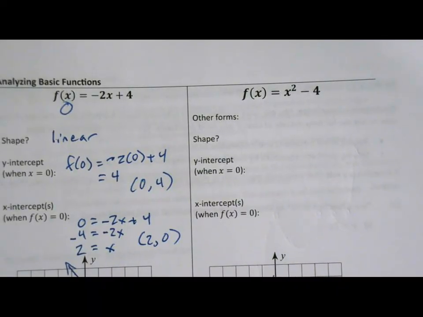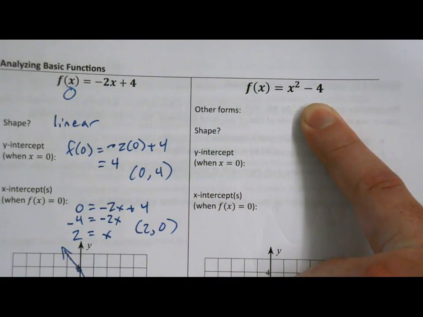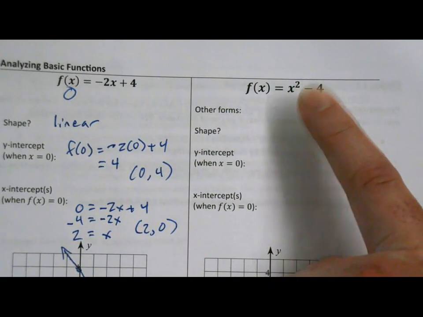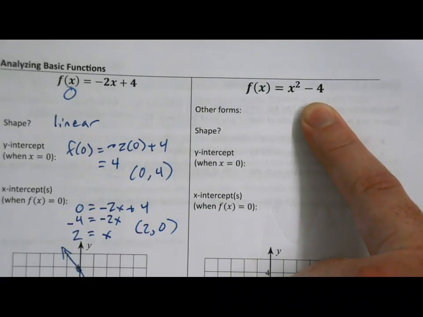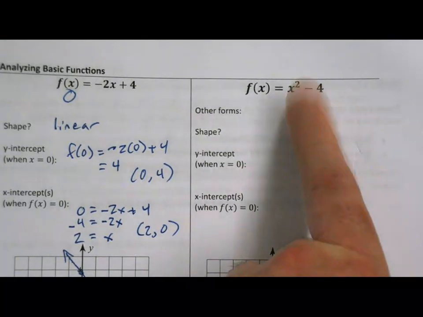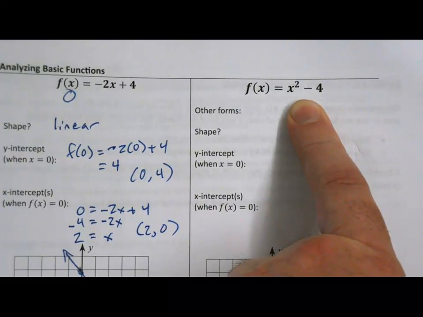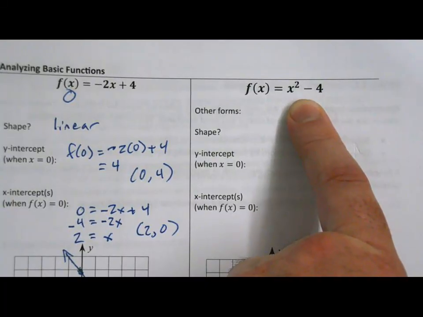One of the things that we're going to do later this week and early next week, I need you to be able to look at something like x squared minus 4 and picture exactly what this thing looks like in your head. I want a fairly accurate graph. You should be able to tell me where your x-intercepts are, your y-intercepts, what shape it is. What shape is this thing, by the way? It's a parabola. Does it open upwards or downwards? Upward.